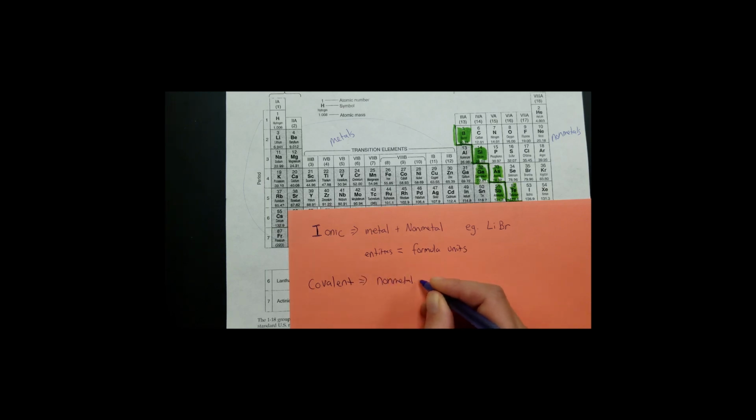Okay, well, what about a covalent compound? How do I know if it's covalent? This would be a nonmetal with a nonmetal, or a metalloid with a nonmetal.